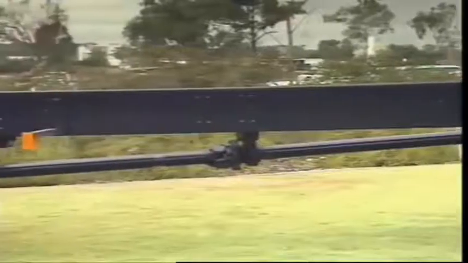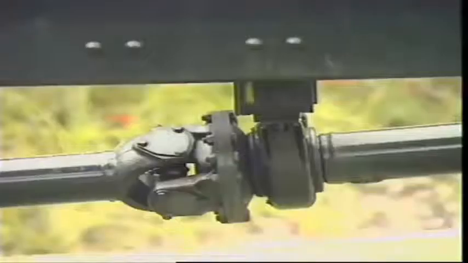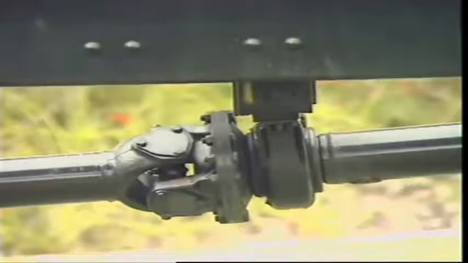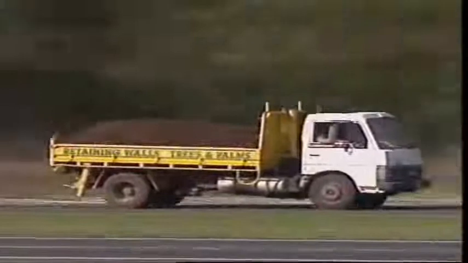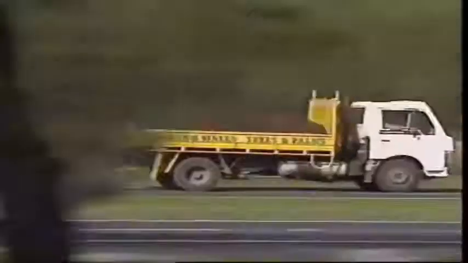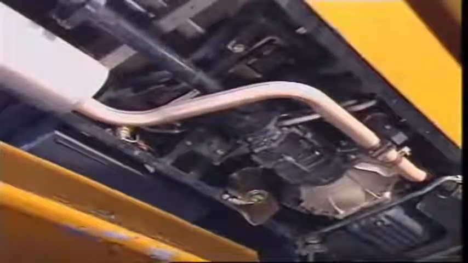Most goods-carrying rigid commercial vehicles locate the engine near the front and drive the rear axle by a 2-piece propeller shaft. The rear axle supports most of the goods or payload. Minibuses commonly locate the engine at the front of the vehicle, beneath the operator's cabin, and drive the rear axle by a propeller shaft.